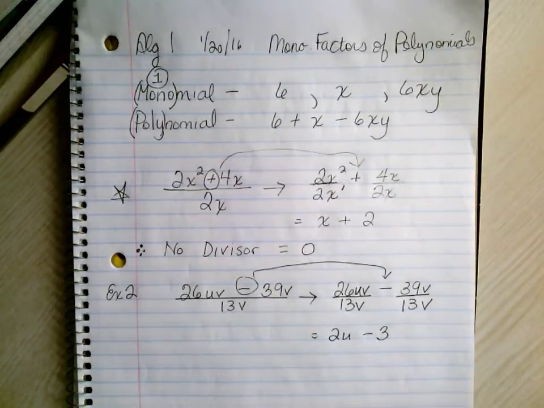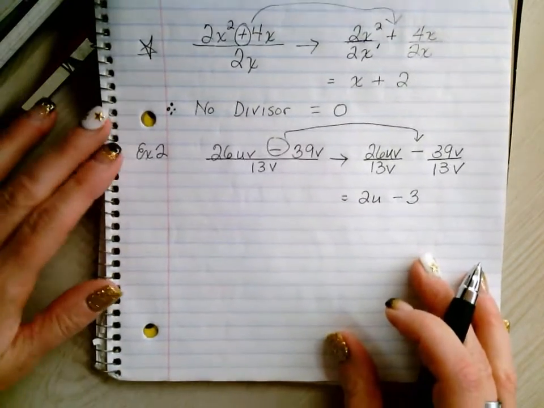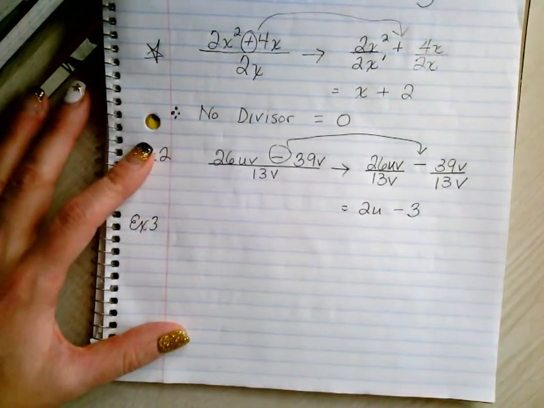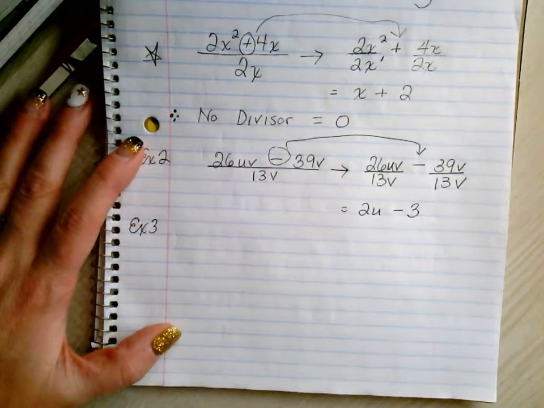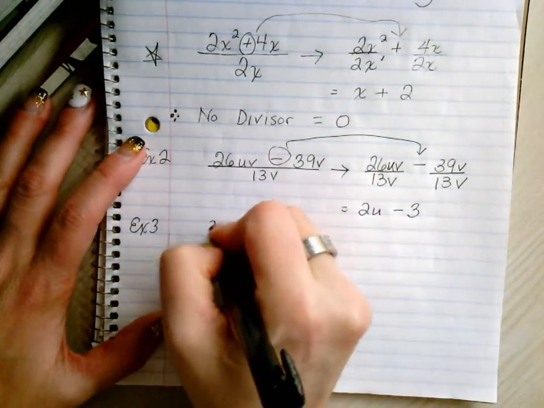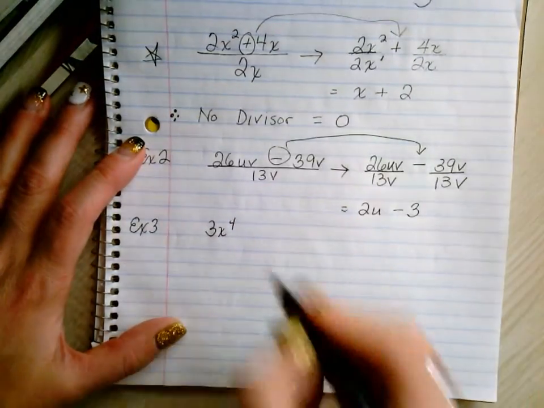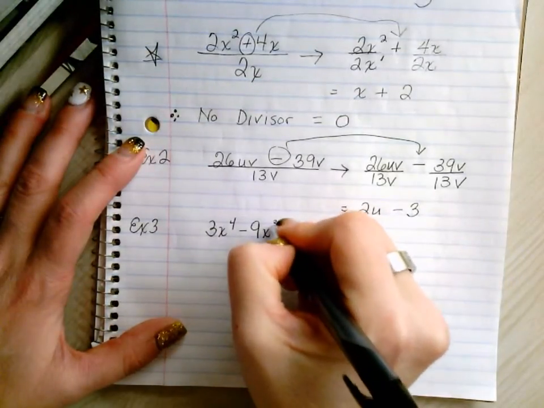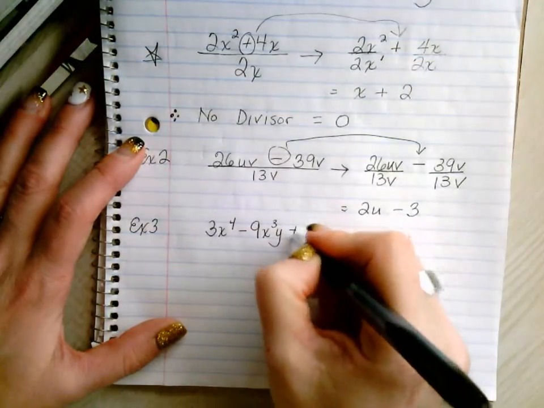Example 3 is a little more complicated, as is the rest of the lesson. But again, it's the same technique. You just have to maybe slow down, use a little more paper. Instead of having only 2 terms in the polynomial, we now have 3 terms, which makes it a trinomial, by the way. 3x to the 4th minus 9x cubed y plus 6x squared y squared.